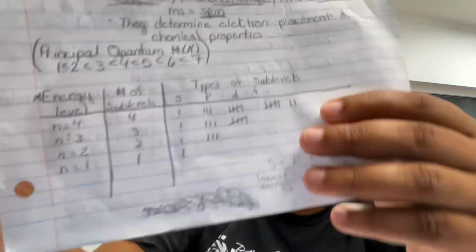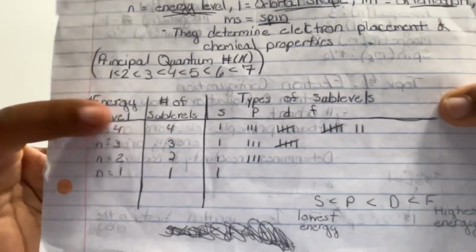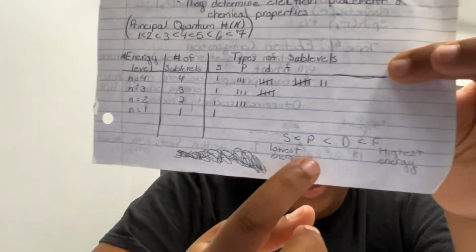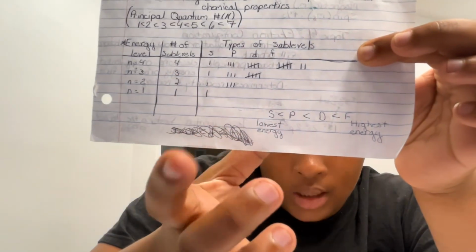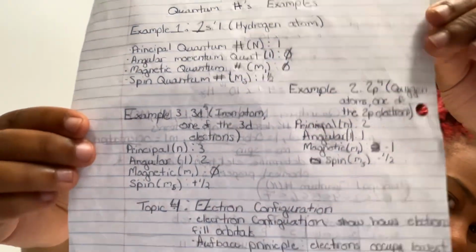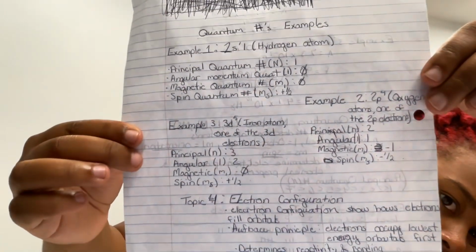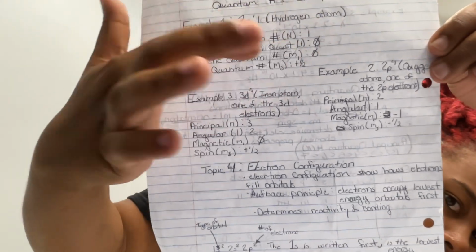There's a chart that shows what is what. 1 is the first one because it's the lowest one. You have to know that it's the lowest one, and the order is right here. S is the lowest one, so it has the least effect, and the highest is F. Back here are more examples of the quantum numbers, showing what goes where and which is what.